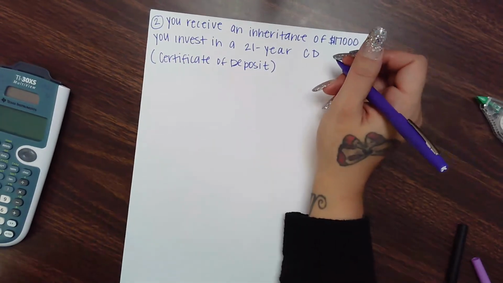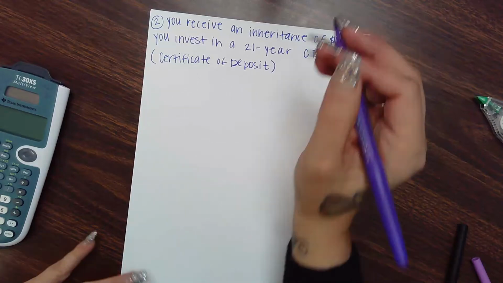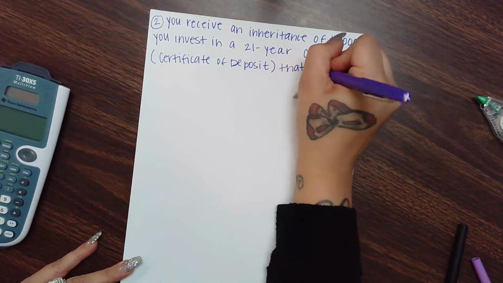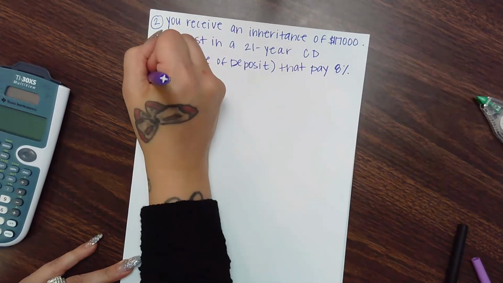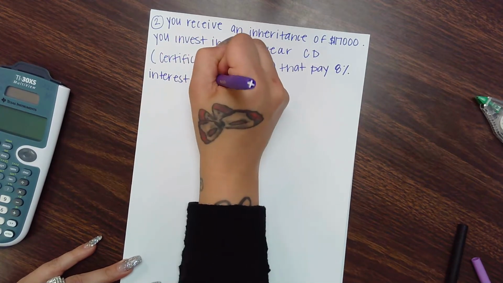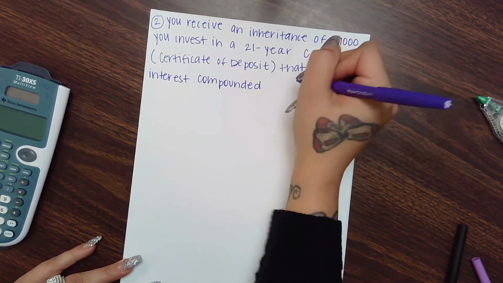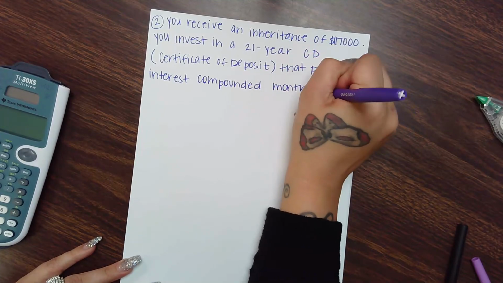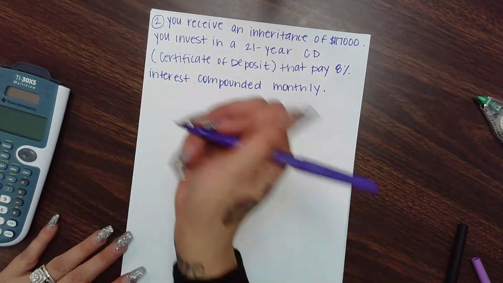So you invest this $17,000 in a 21-year CD that pays 8% interest, compounded monthly. How much will you redeem in 21 years?